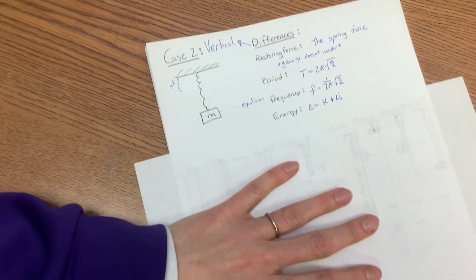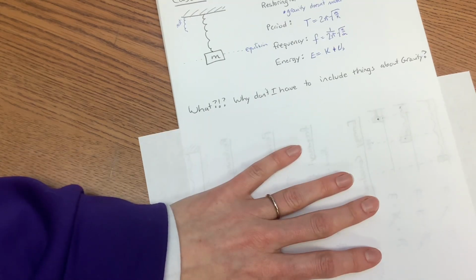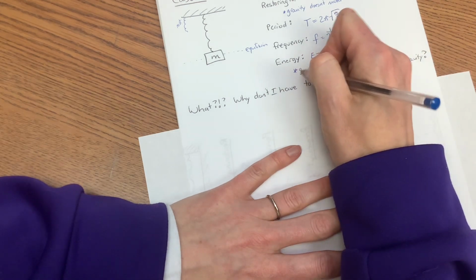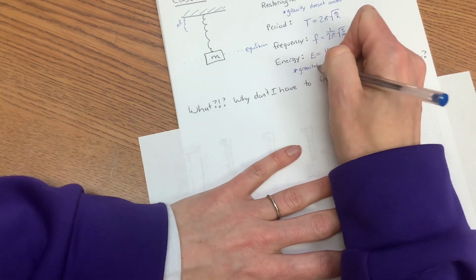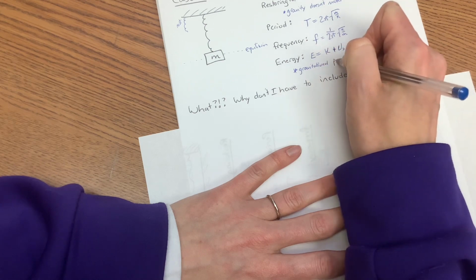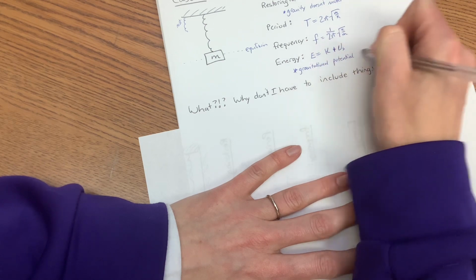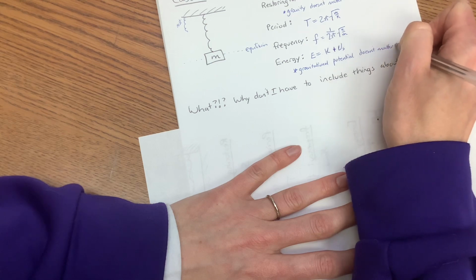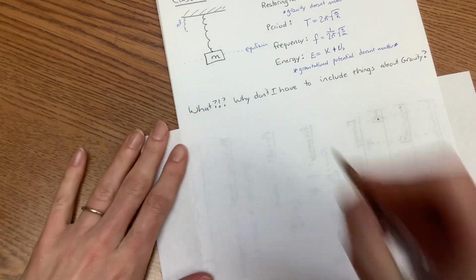You might be thinking right now, what? Why don't I have to include things about gravity? Gravitational potential energy doesn't matter. I'm going to give you two options here.